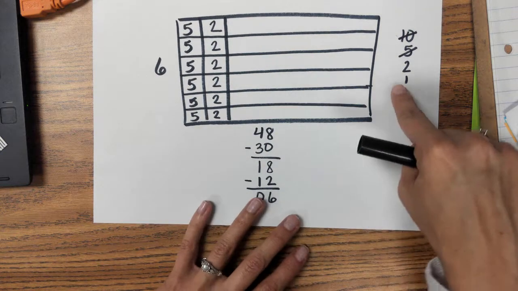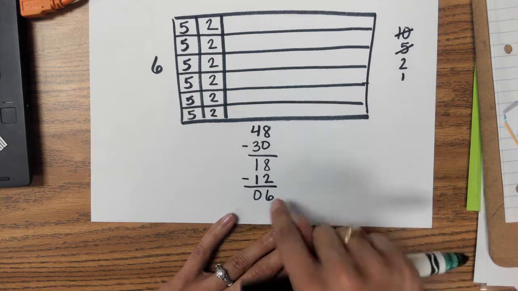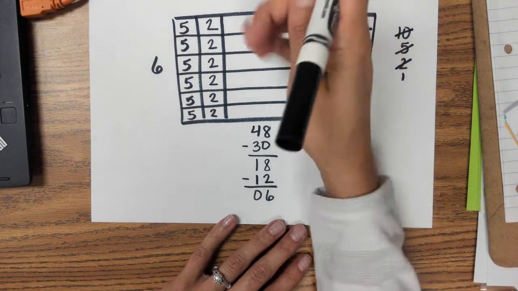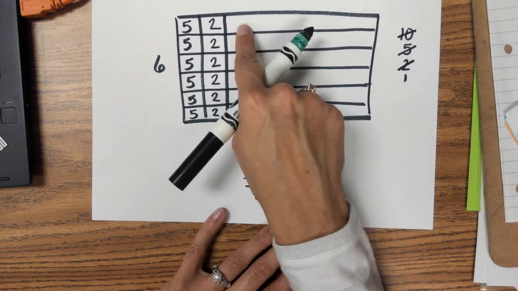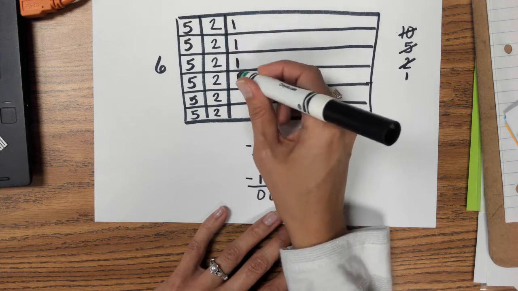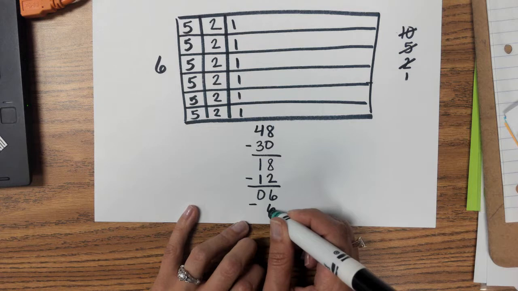Again, let's check. Can I put 2 into each group? 2, 4, 6, 8, 10, 12. No, I only have 6. So we are done sharing groups of 2. Let's see, can I put 1 in each group? 1, 2, 3, 4, 5, 6. Yes, I can. If I put 1 in each group, how much did I just share? I just shared 6.